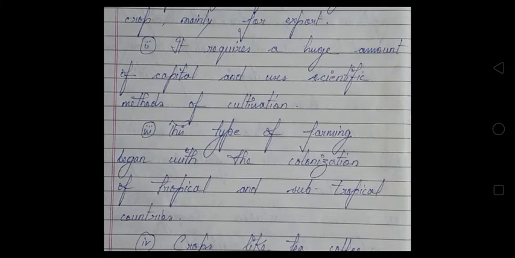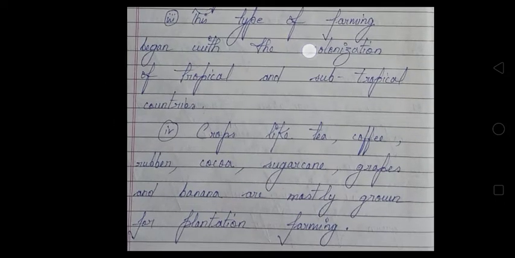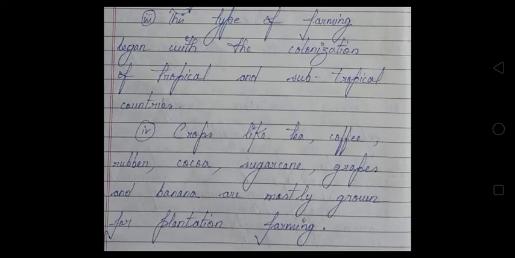Third point, as you can see, this type of farming began with the colonization of tropical and subtropical countries. And the fourth one is crops like tea, coffee, rubber, cocoa, sugarcane, grapes, and banana are mostly grown for plantation farming.